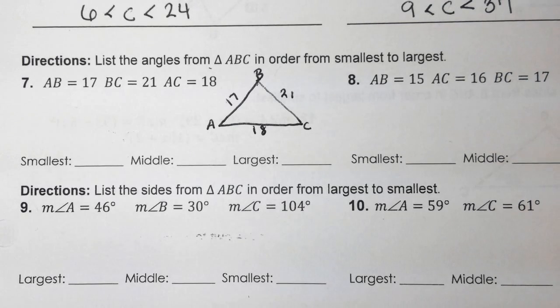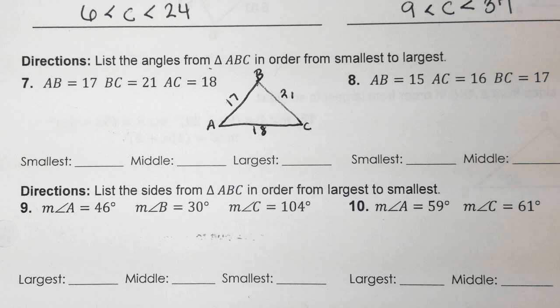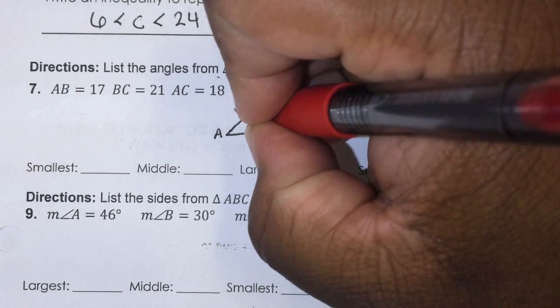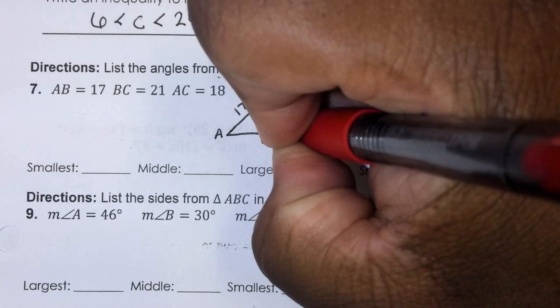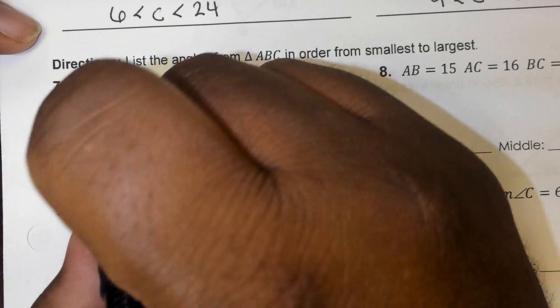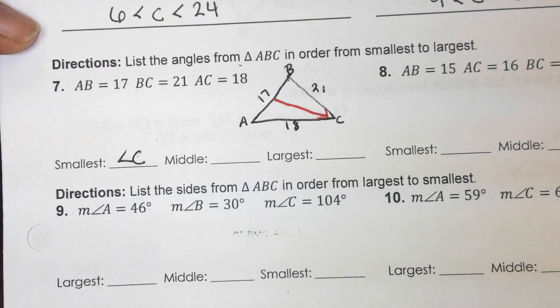To figure out my angles in order from smallest to largest, I'm going to use my sides. Make sure you're paying attention, Warren. Keep your focus, man. The smallest side is always across from the smallest angle, and vice versa. In this case, I'm looking for the smallest angle, so I'm going to go to my smallest side, which is 17, and I'm going to draw myself an arrow across from that side. Across, I land on this angle over here, angle C. This is my smallest angle. My smallest angle would be angle C.